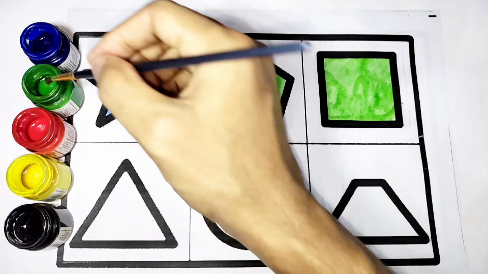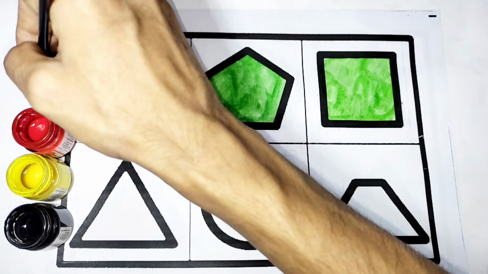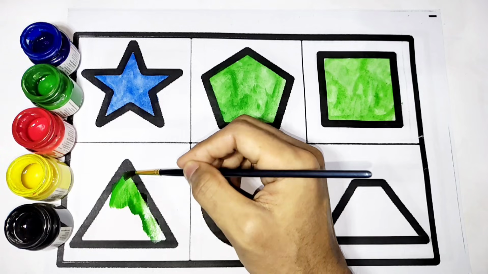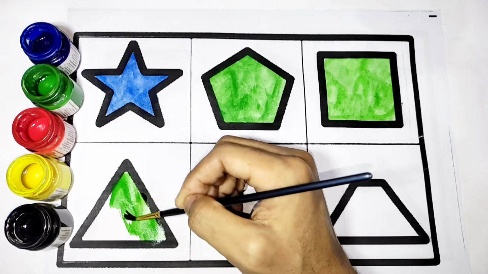The next one is triangle. The shape of triangle. We are again using the color of green.